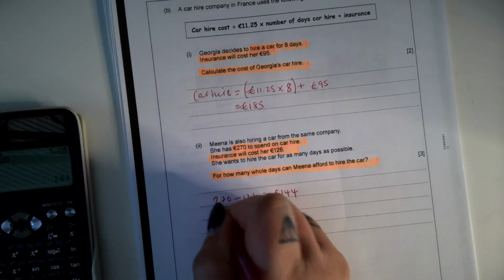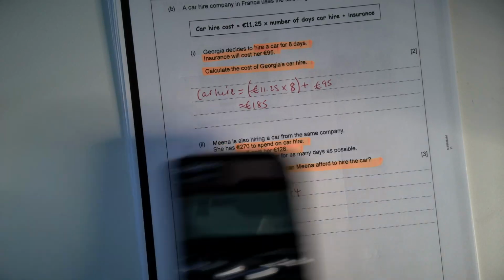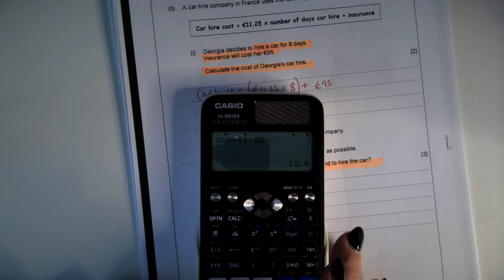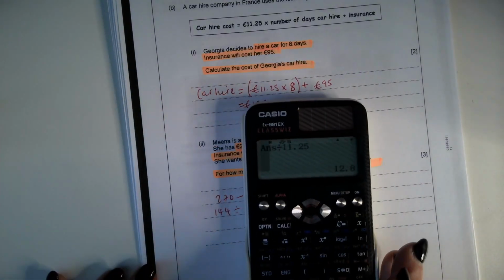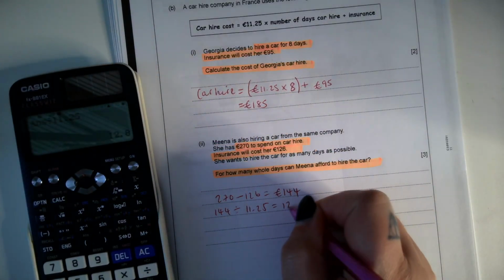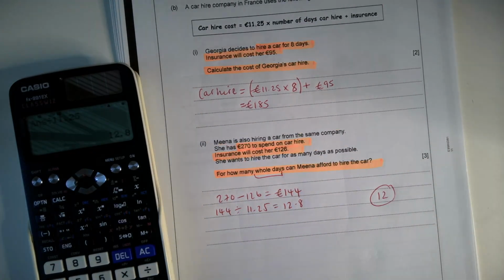So we're going to divide this by 11.25 to see how many whole days. That's 12.8. Can't see my calculator very well today. So 12.8. We want whole days. So 12 days is what she can afford to hire it for.